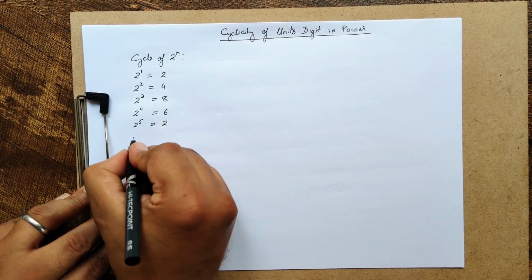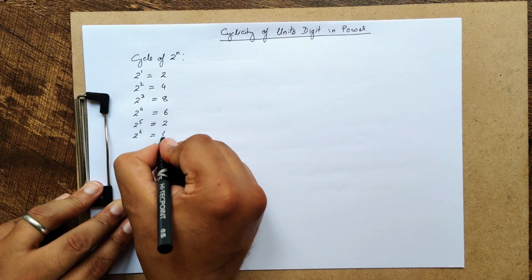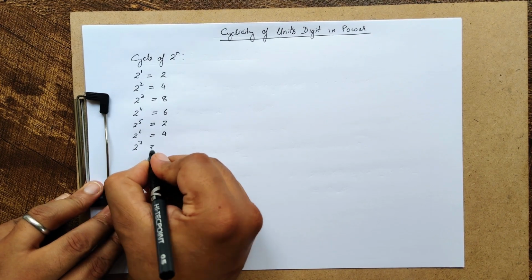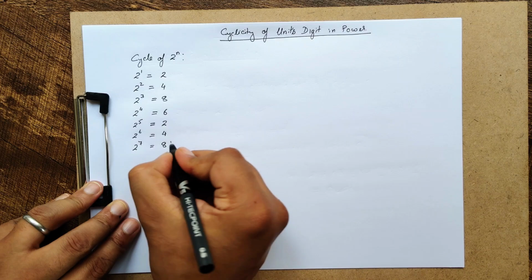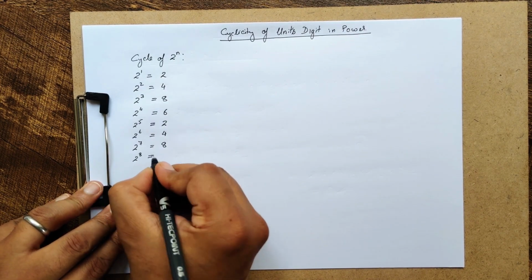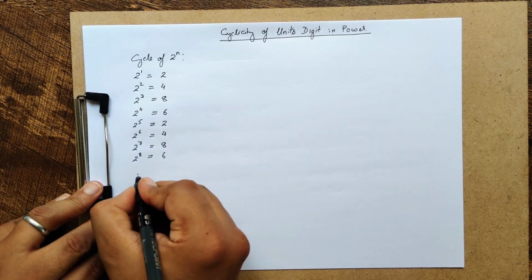So 2 to the power 6, 32 multiplied by 2 is 64. So we write 4. 2 to the power 7, 64 multiplied by 2 is 128. So at the units place we get 8. 2 to the power 8 is 128 multiplied by 2, which is 256. So we write 6.